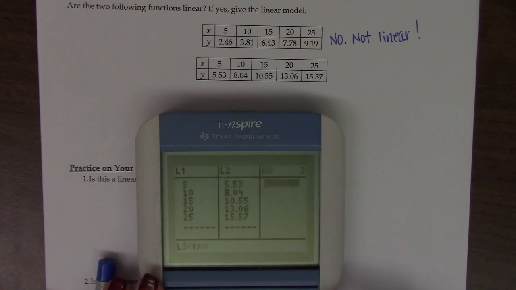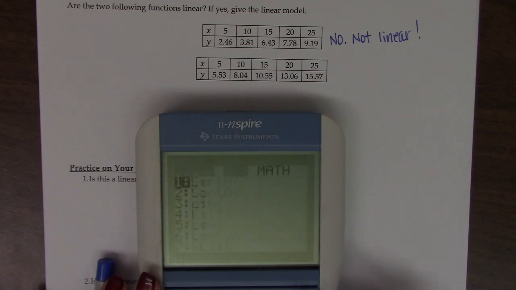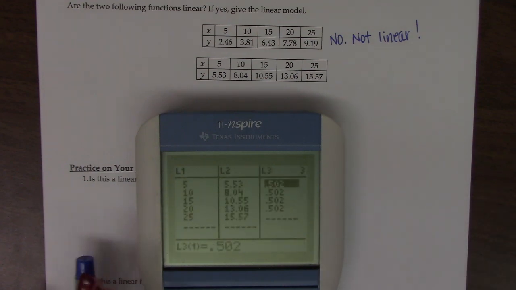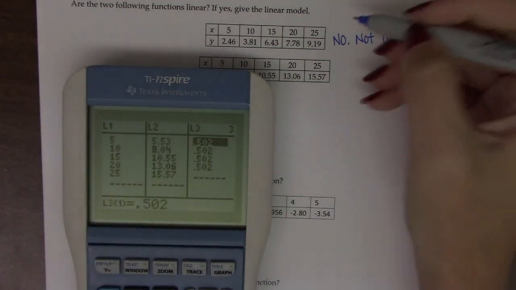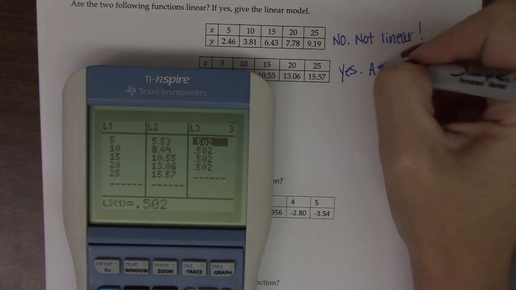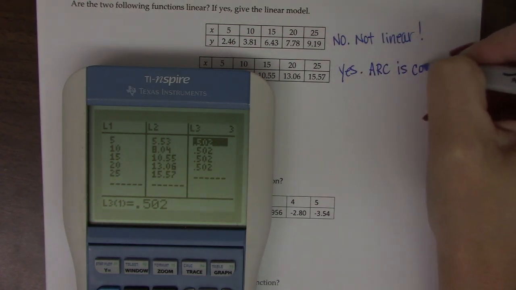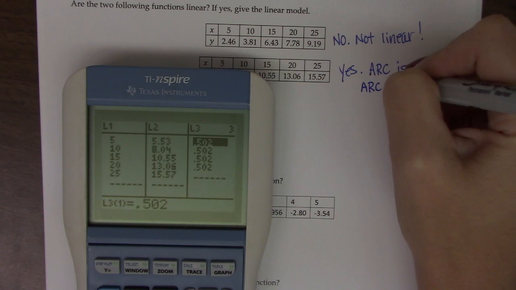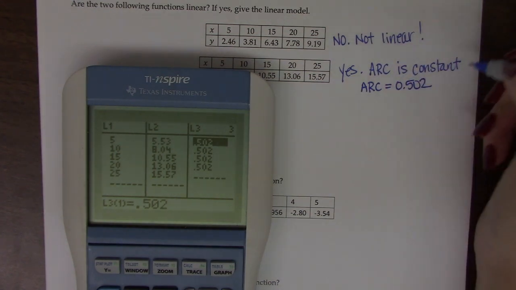Oops. All right, let's try this again. Second list, ops, delta L2, divided by second list, ops, delta L1. Bam, now they're all the same. So this is definitely linear. The ARC is constant, and it equals 0.502. So that's actually our slope.